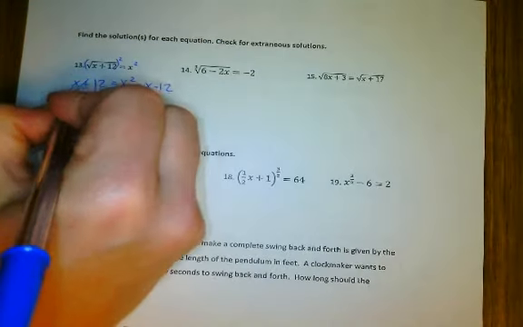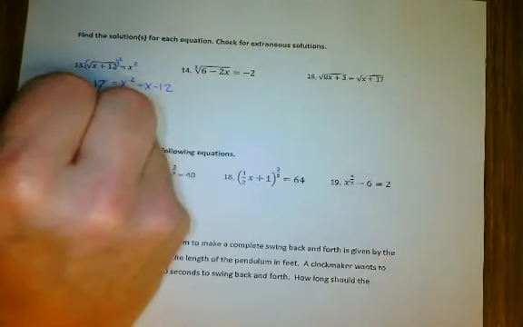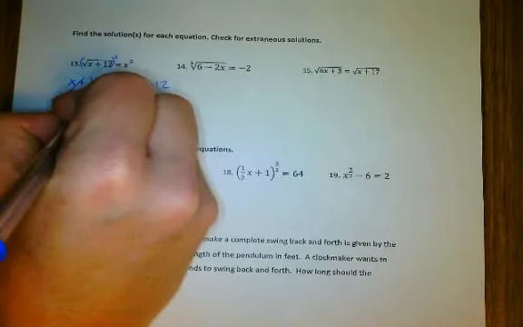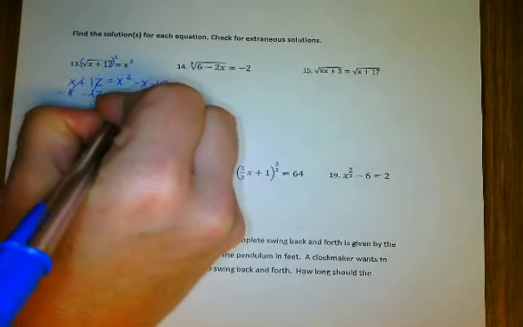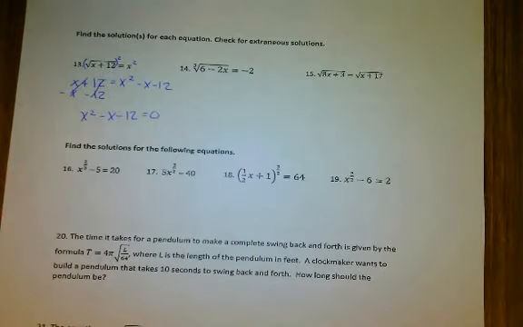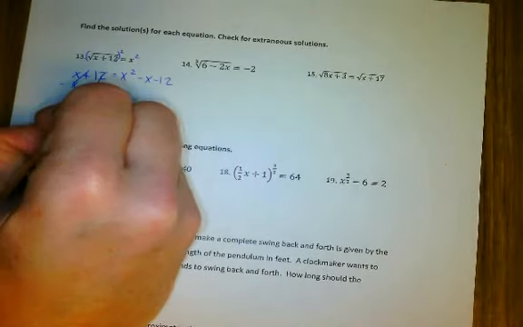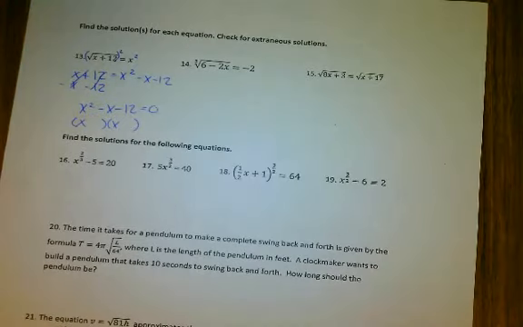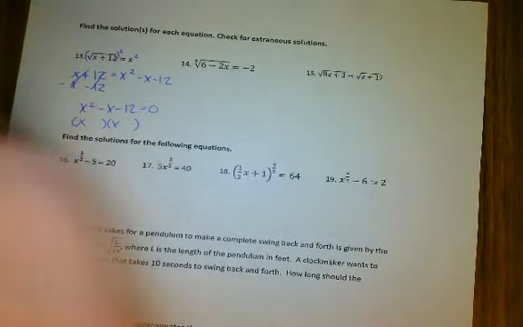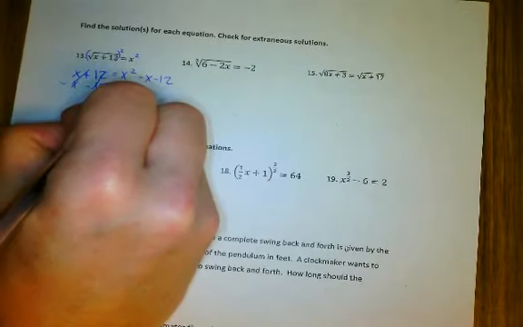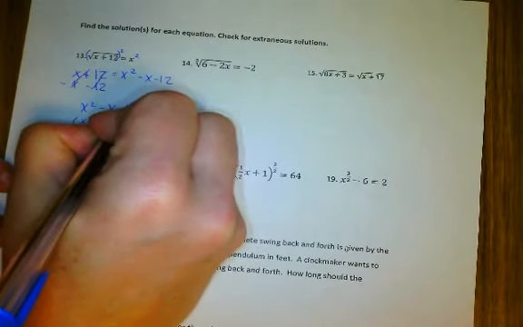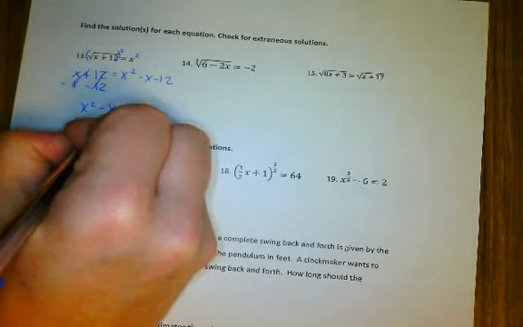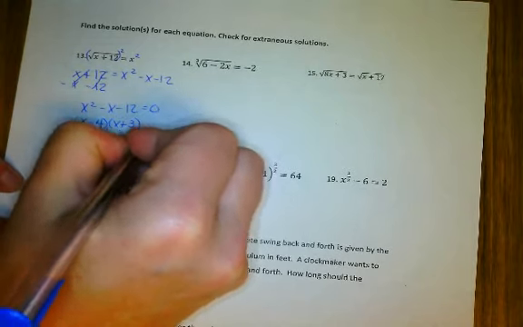Okay, and these all cancel out. So what I now have is x squared minus x minus 12 equals 0. All right, so now I'm going to factor it. So what two numbers multiply to get negative 12 and combine to get negative 1? It's going to be a 4 and a 3. And I need to have more negatives. All right, so x equals 4 and x equals negative 3.